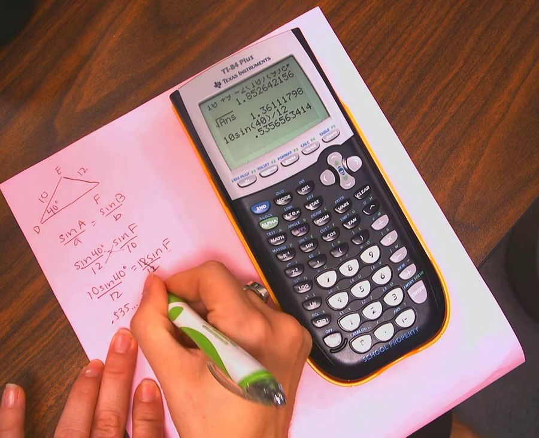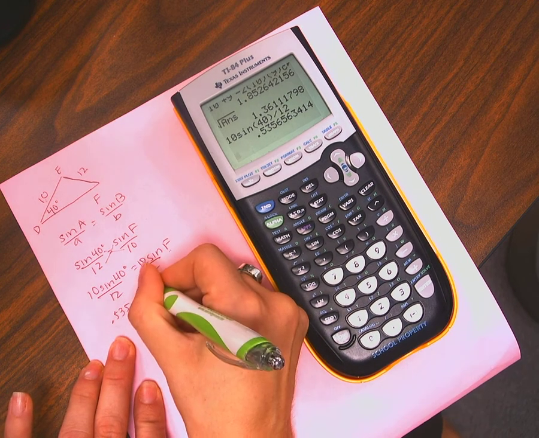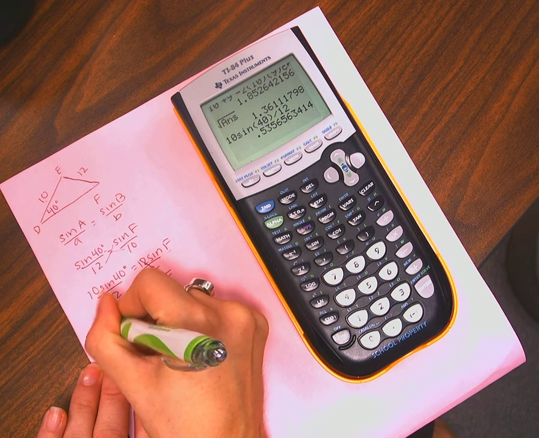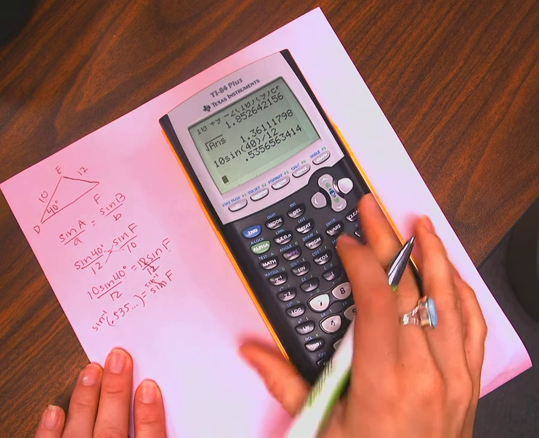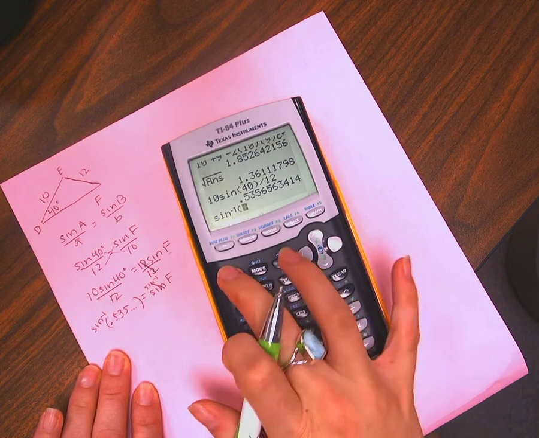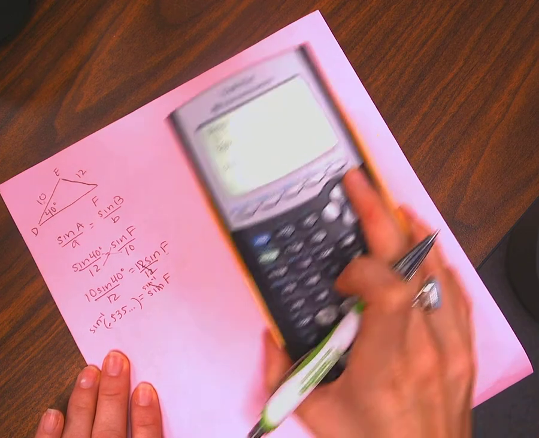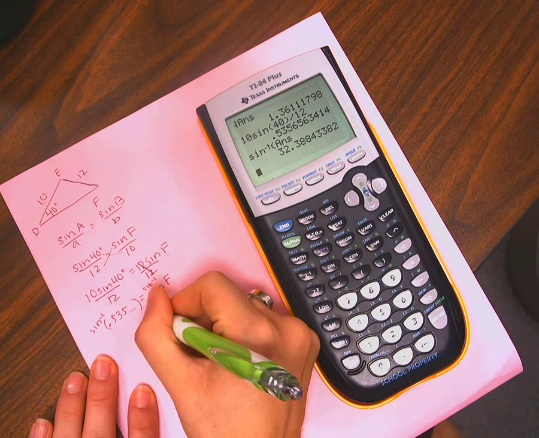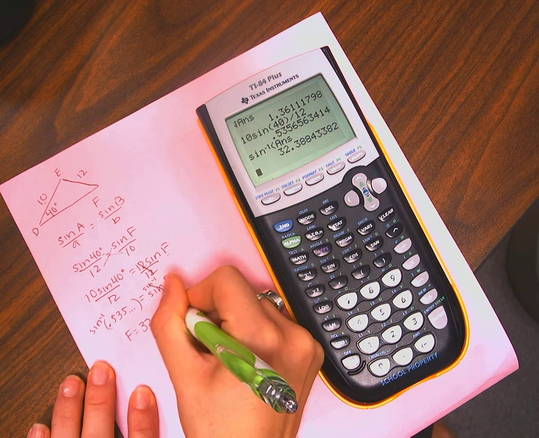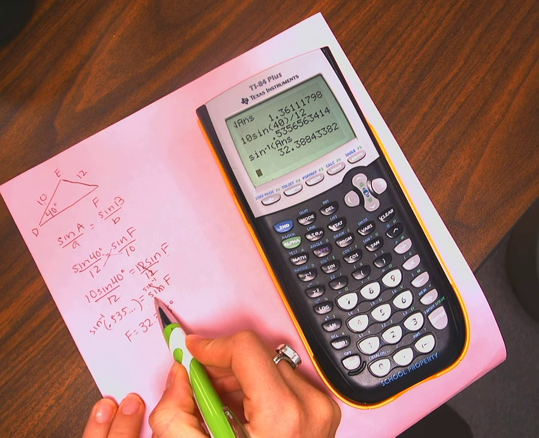But I know that equals sine of F, which means my next step is to cancel out the sine using sine inverse. So I'm going to do sine inverse of that whole decimal. Let's say second sine inverse, and then just of whatever answer I just got, second negative. And I get 32.388 degrees. So F equals 32.388 degrees.